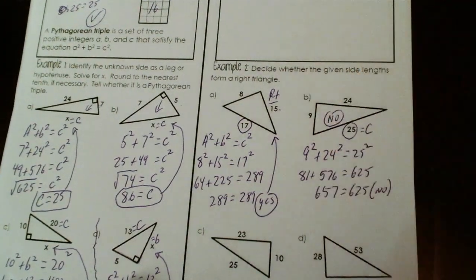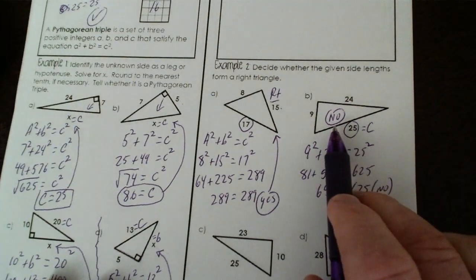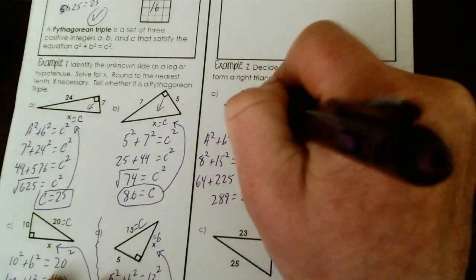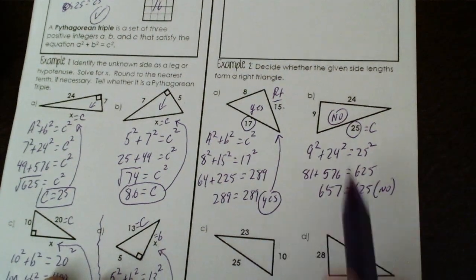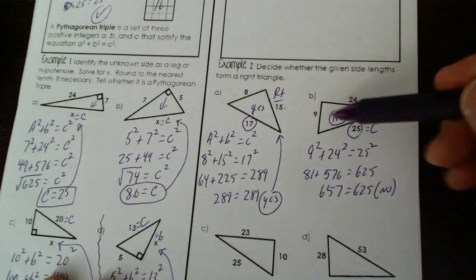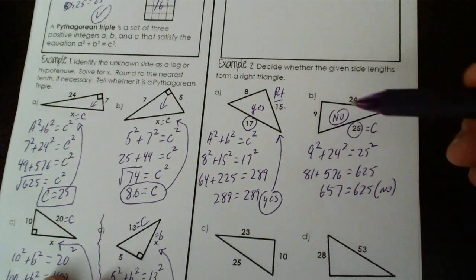So this is a no. What do I mean by no? It's not a right triangle. I'm going to put yes here. Okay, so that one proves out correct. This one proves out not a right triangle. Even though it kind of looks like it, it is not completely. All right, we have two more.